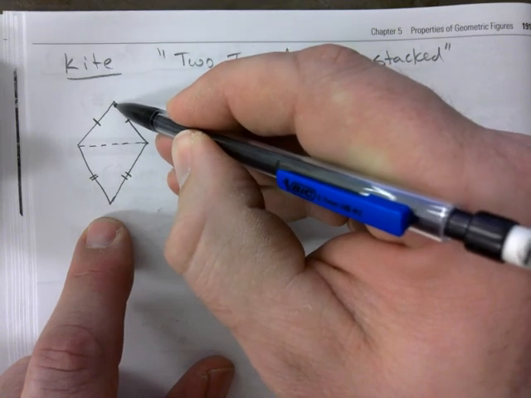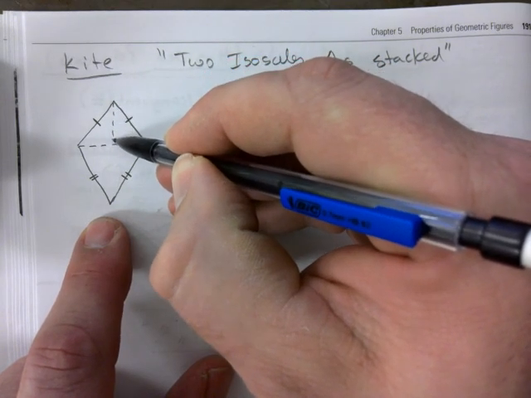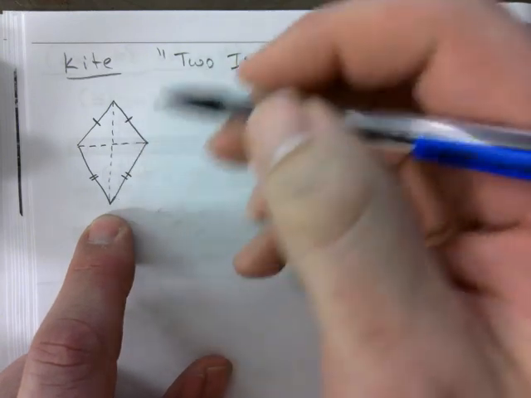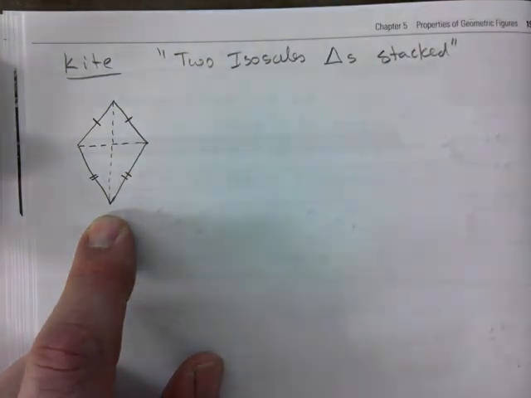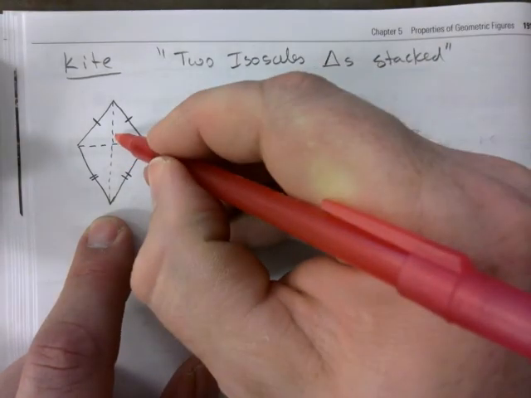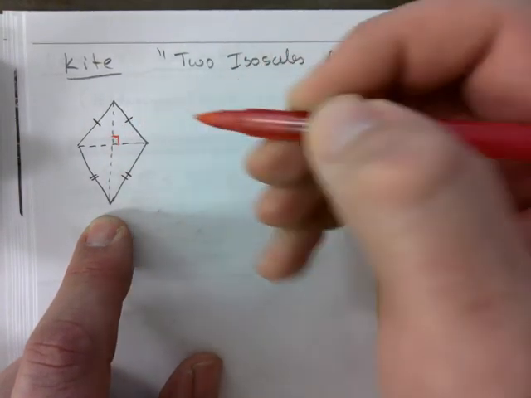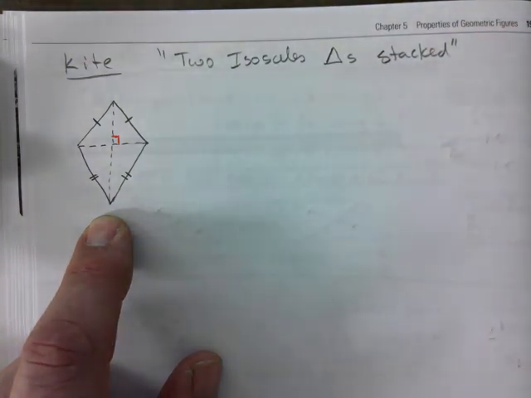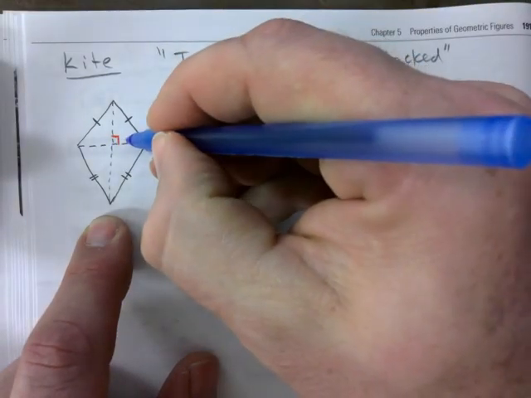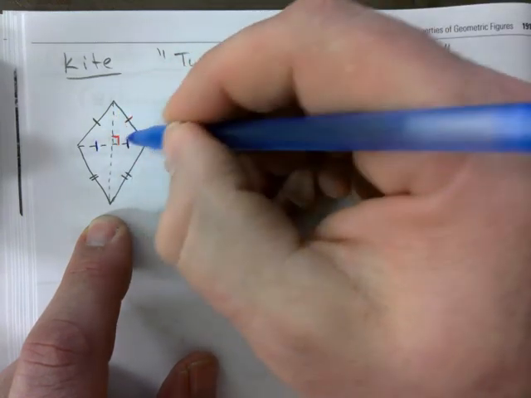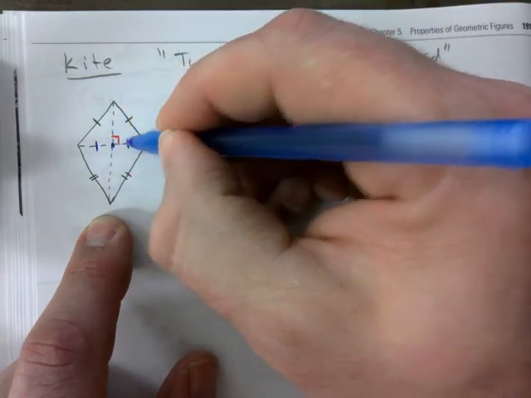Make a dashed line going from the top for the diagonal going up and down. Make a dashed line there. And you can tell that these meet at a 90. So that is actually true. Also, one of the diagonals, only one of them, which is the shorter one, is bisected. It's cut in half at this point. It's cut in half.